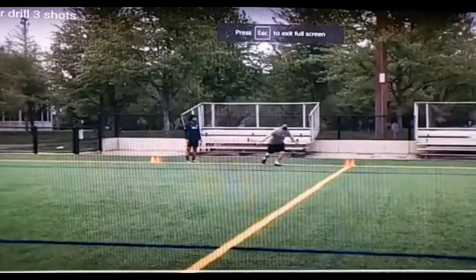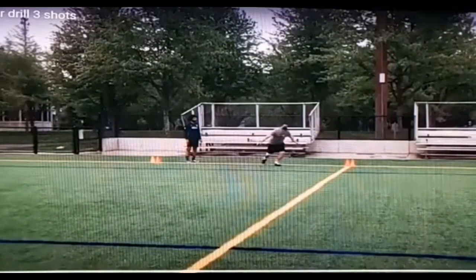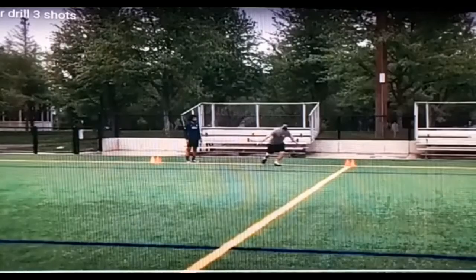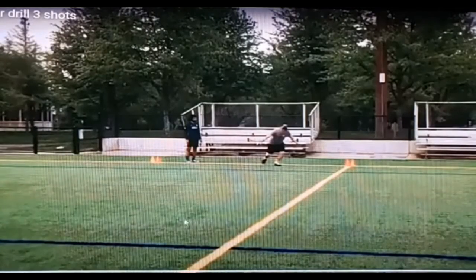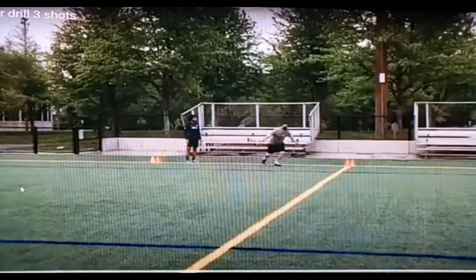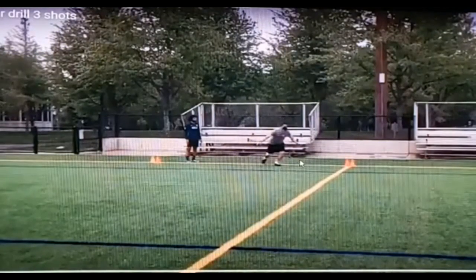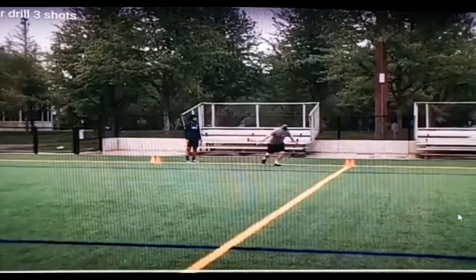So you can't see it, but we have about 3 shooters at different angles. One shooter here behind, one shooter here, one shooter up there. Working on closing the angles from different angles.